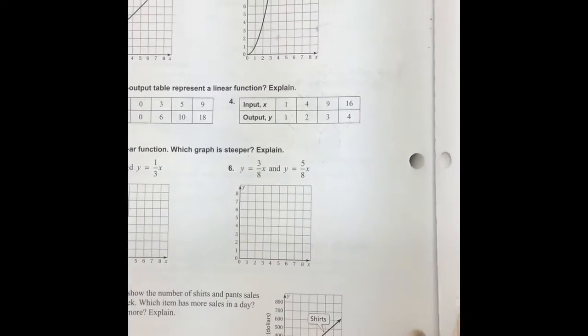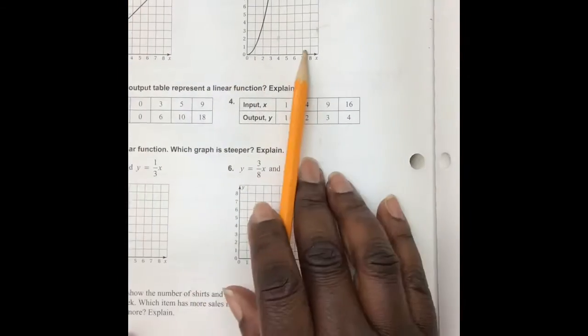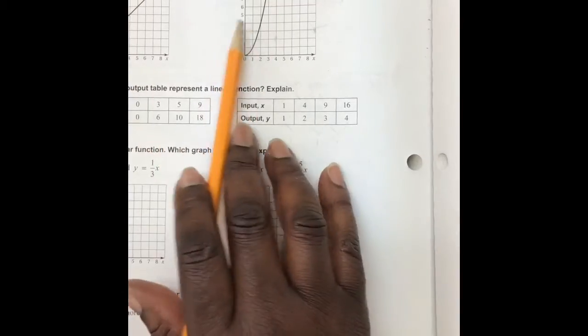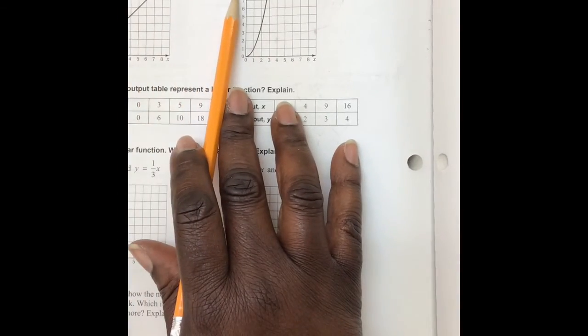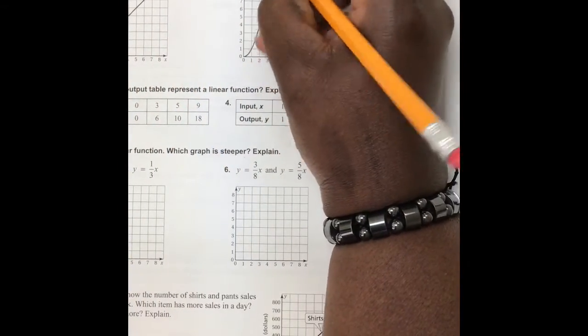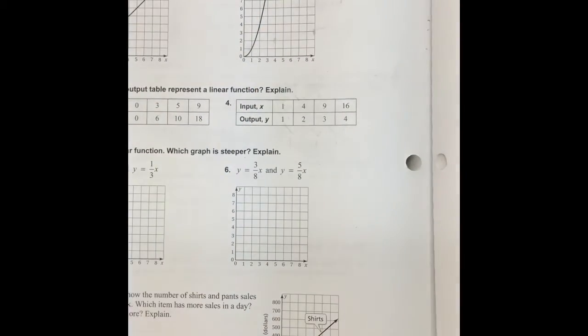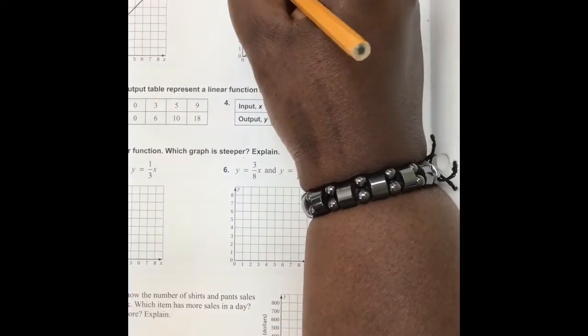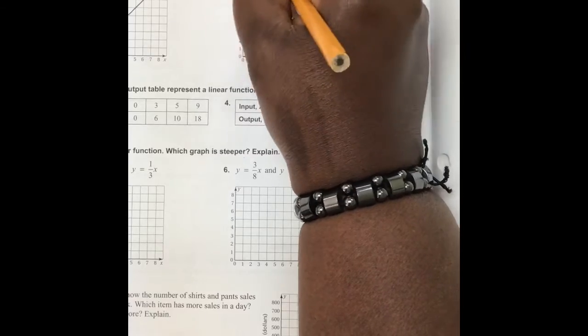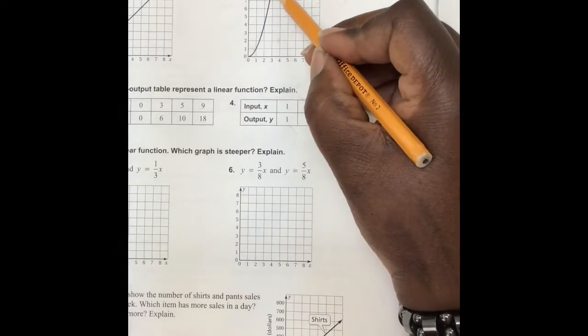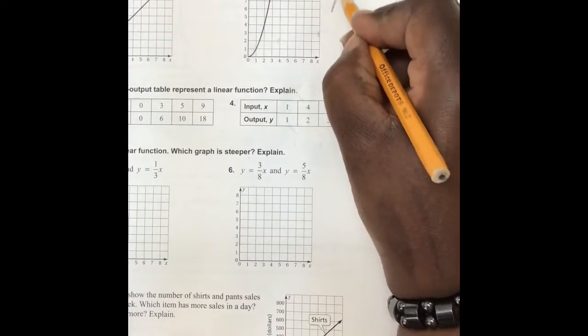Here we're at 9.5, and we're looking to see if the graph represents a linear function. Keep in mind that the word linear has the word line in it, L-I-N-E-A-R. So line, this is not a line, it curves. So no, this would not be linear, okay?